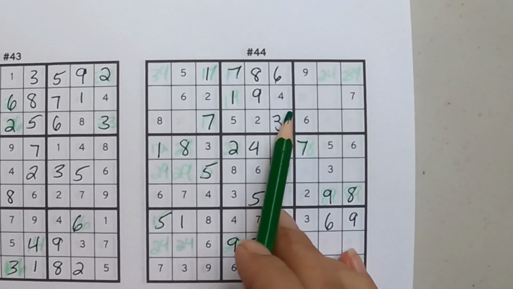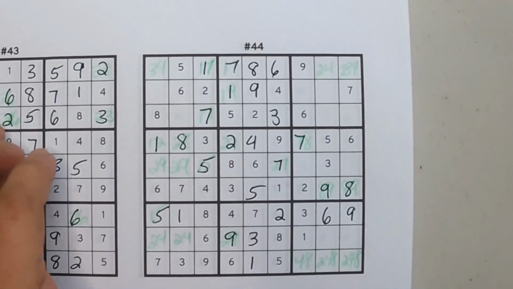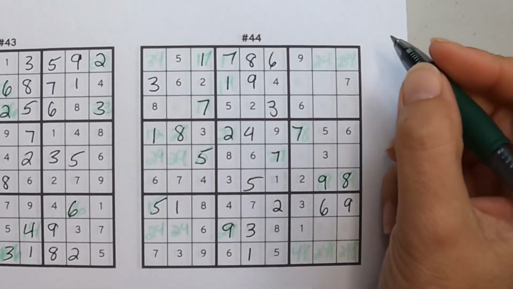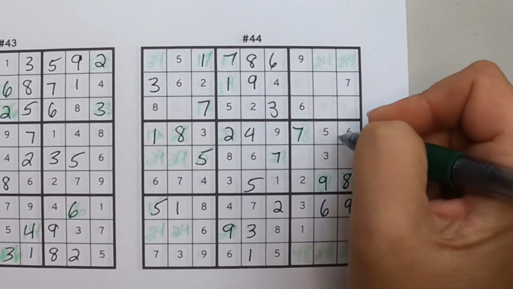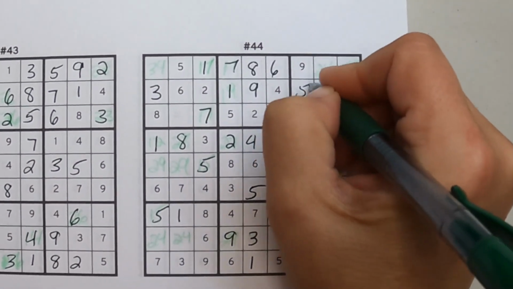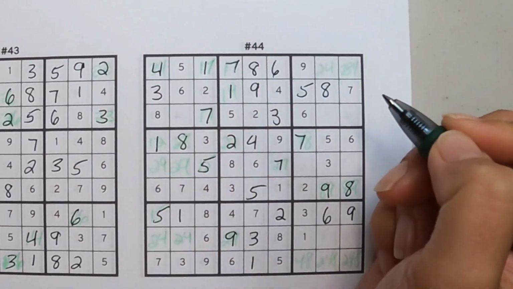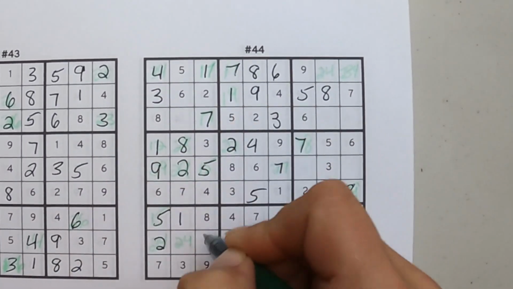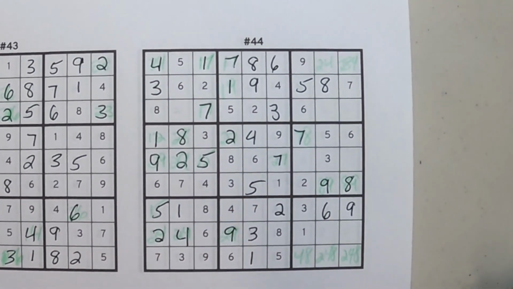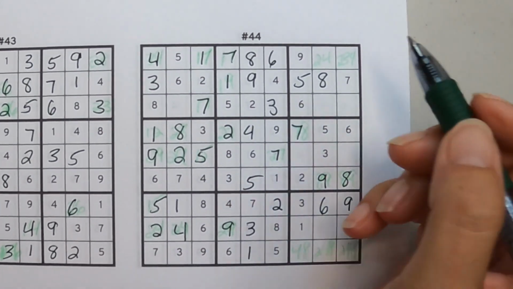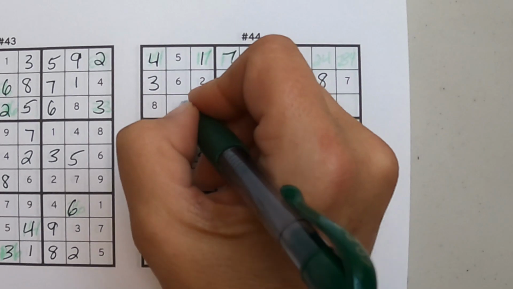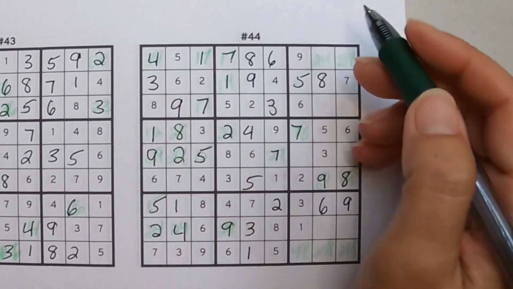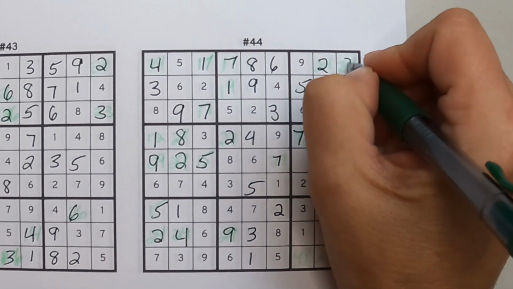For this row, we're missing 3, 5, and 8. We've got 5 and 8 here, so this is our 3. 5 here, so 8, 5. That 3 makes this our 4. 2, 9, 2, 4. For this box now, we're just missing a 9. That 4 makes this our 2, 3.